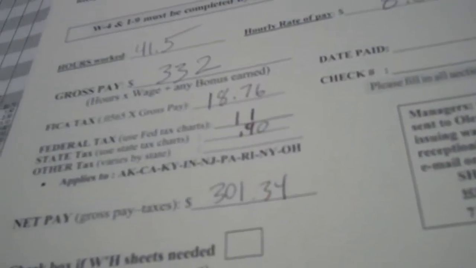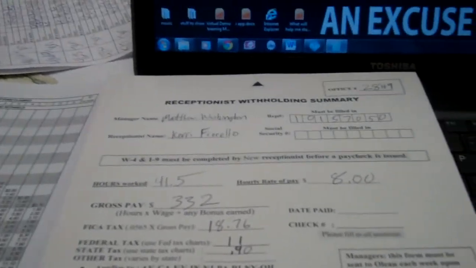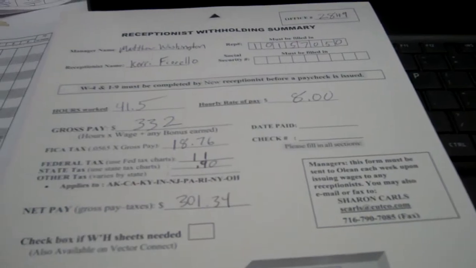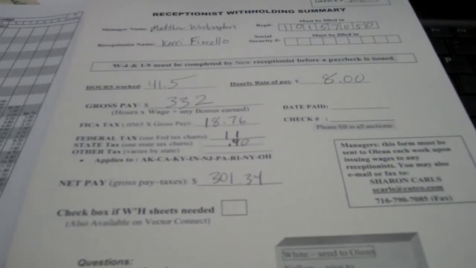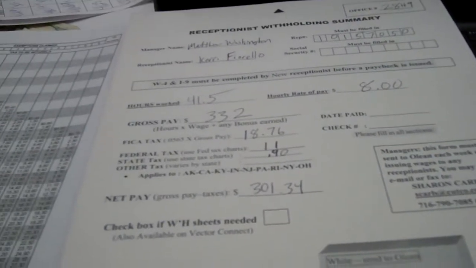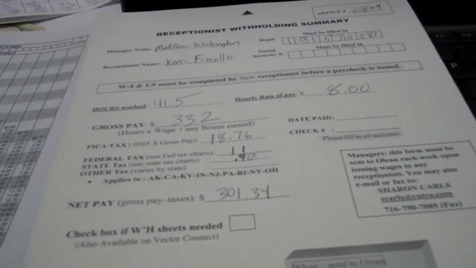We keep all these withholding forms. If we get low on withholding forms, all you have to do is send an email to dp@cutco.com and ask for receptionist withholding forms, or call field service at 716-373-6146 and say, how do I get receptionist withholding forms? And they'll send them for free.